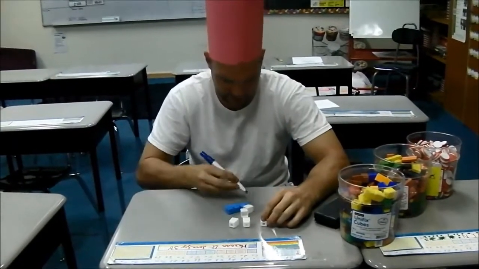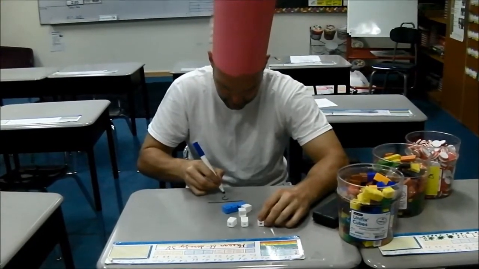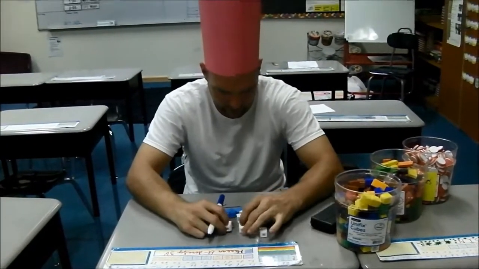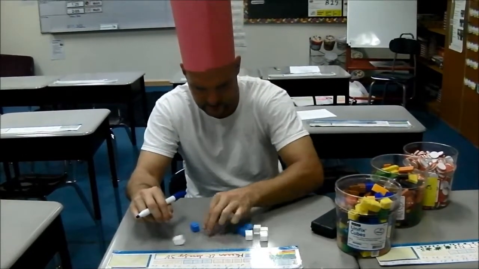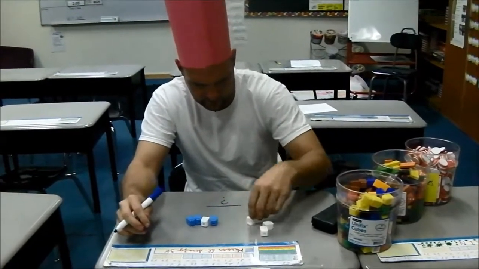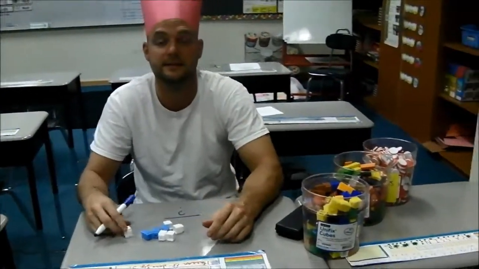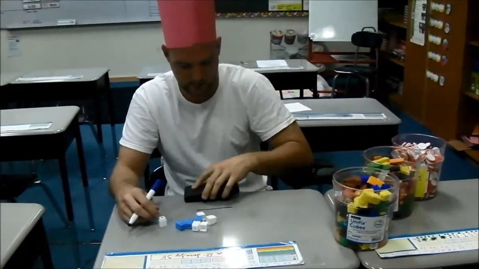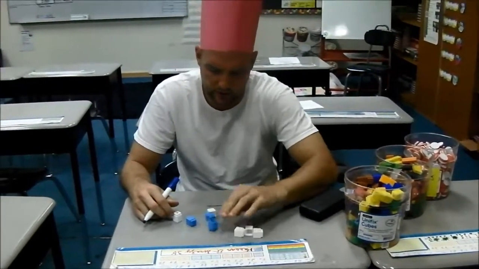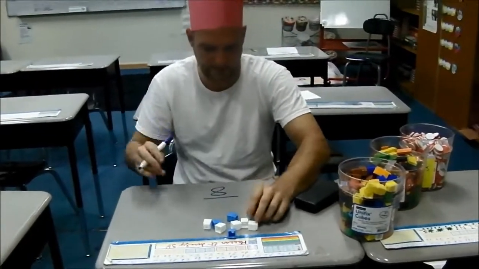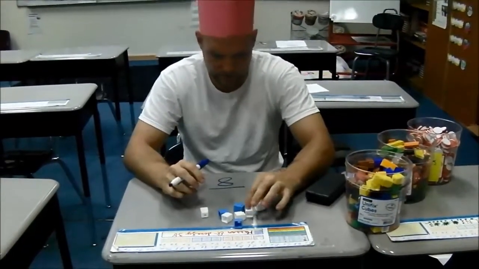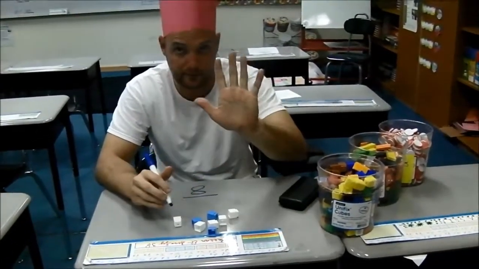So the denominator is the bottom number. So I count them all up. 1, 2, 3, 4, 5, 6, 7, 8, 9, 10, 11, 12, 13, 14, 15, 16. I think 16. I think you may have counted them twice. Do you want to try again? 1, 2, 3, 4, 5, 6, 7, 8. Very good. Okay. 8. Now, what about how many white ones are there? 1, 2, 3, 4, 5. Okay. 5 white ones.